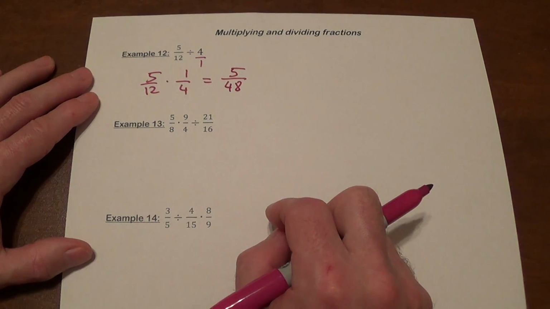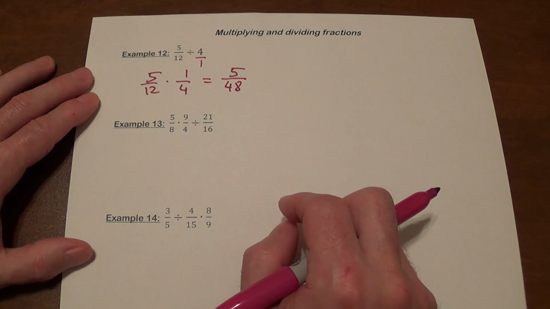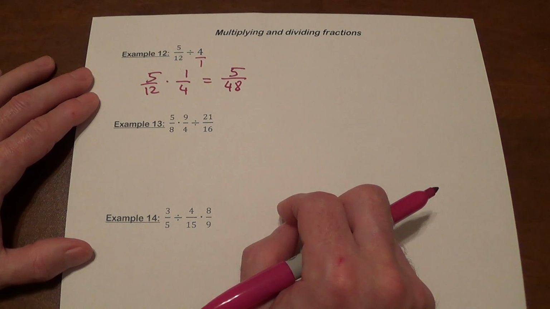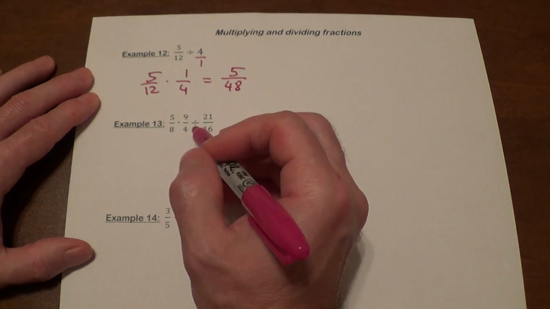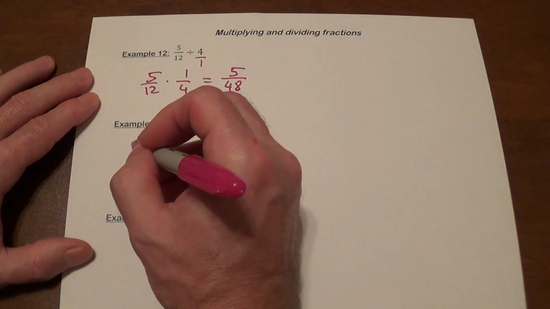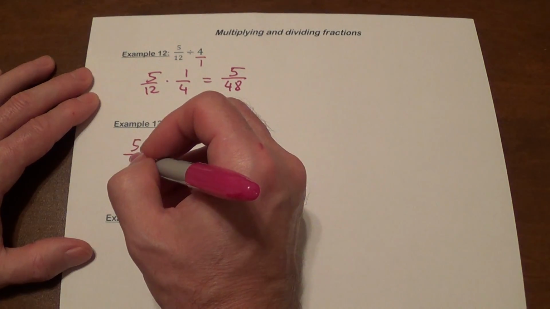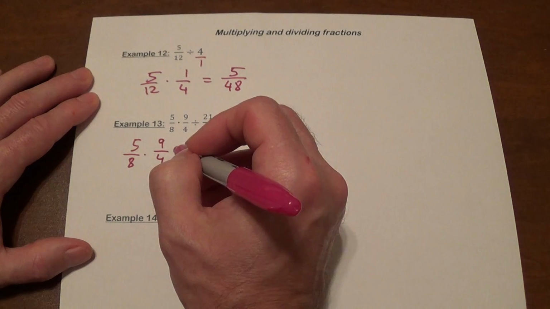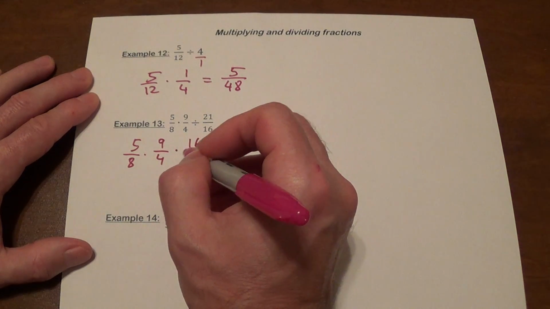And I have a couple of examples where you have 3 numbers involved. So first of all, you need to be careful and remember that you follow the order of operations, and multiplication and division can be done at the same time as long as you perform them left to right. Despite some common misconceptions, there is no requirement to do multiplication before you do division. We have one division here, and we want to rewrite that, change it to multiplication first. So 5 over 8 times 9 over 4 times, so we flip this, 16 over 21.